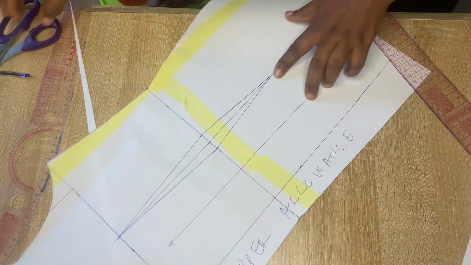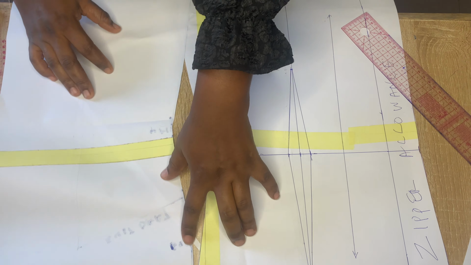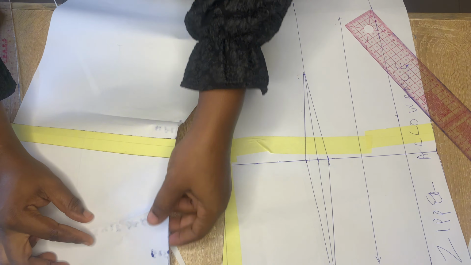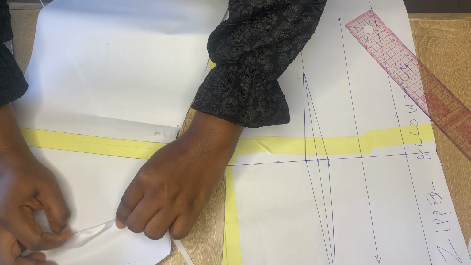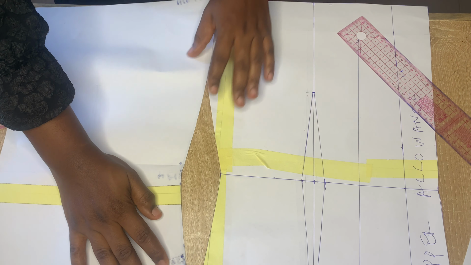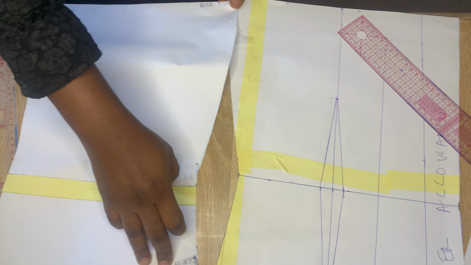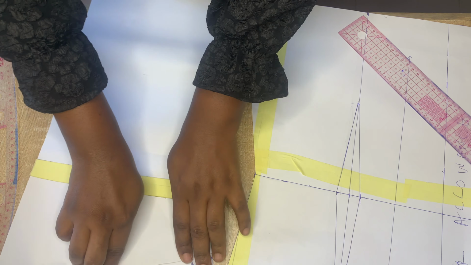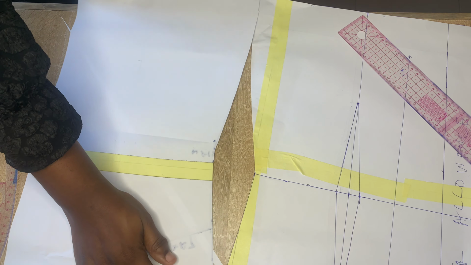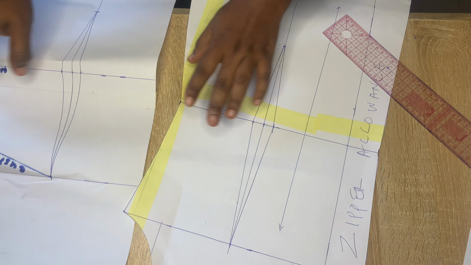So this is the front part that we made, and this is the back part. Now if I close that dart, that 2 inches at the side goes away, so they both become the same size on the side. Okay, don't know if you can see it. So they become the same size at the end. But if I open up that dart, that front part will be 2 inches bigger than the back part. All right, okay, so that's pretty much it.